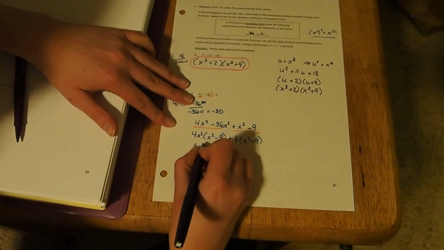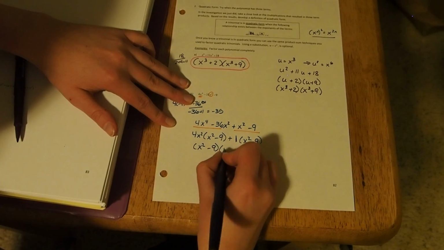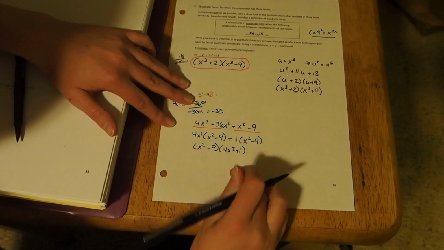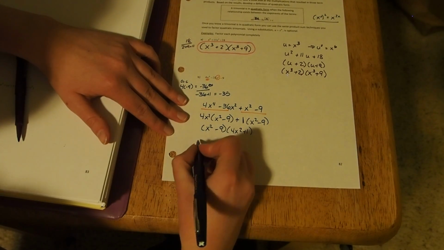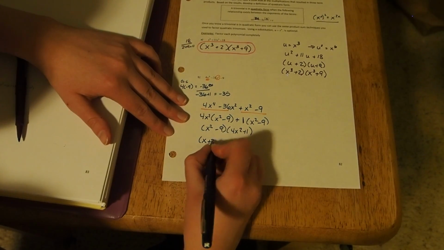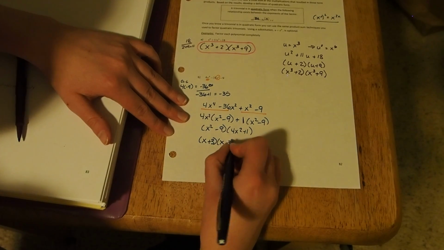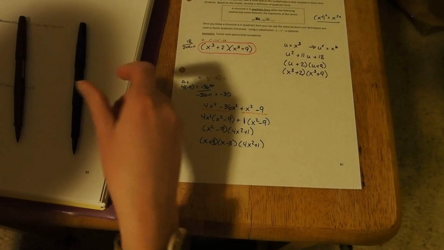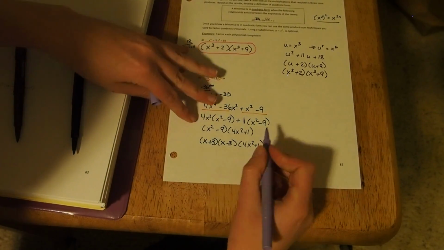The x squared minus 9s are in common, factor those out. The 4x squared plus 1, not in common, those are the leftover pieces. Difference of squares, you can factor that first one further. x plus 3, x minus 3. Sum of squares is prime, so the 4x squared plus 1 stays. If that would have been a minus 1, we would have been able to factor further, but it wasn't.